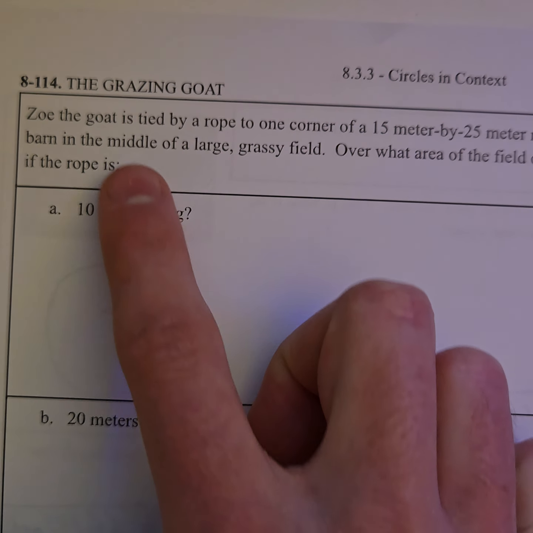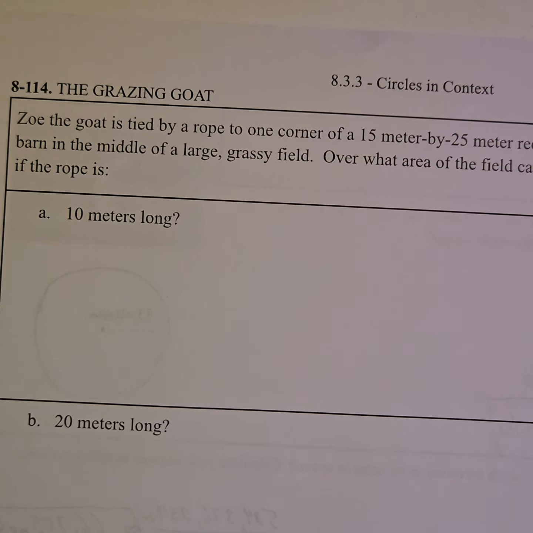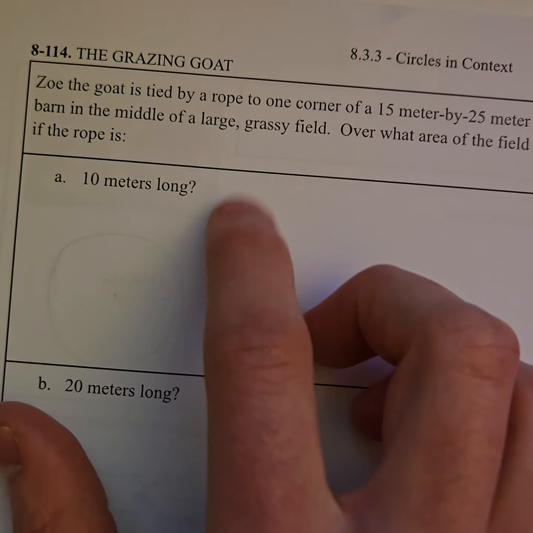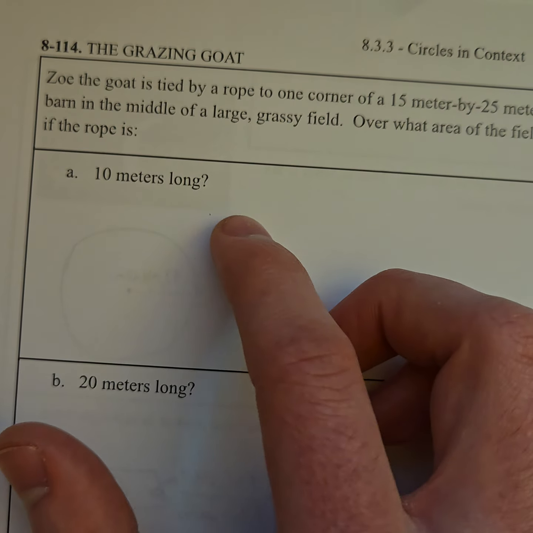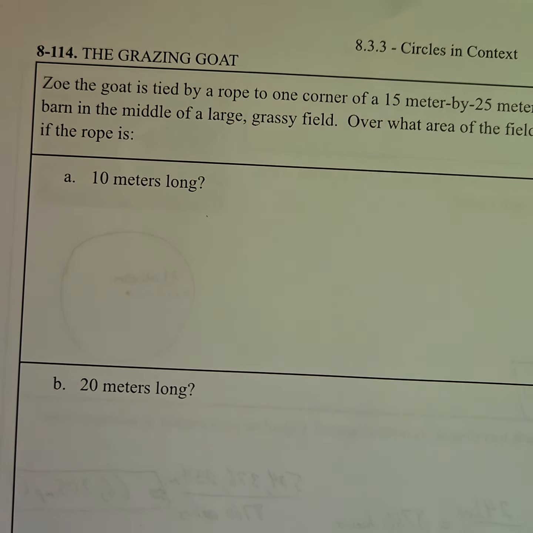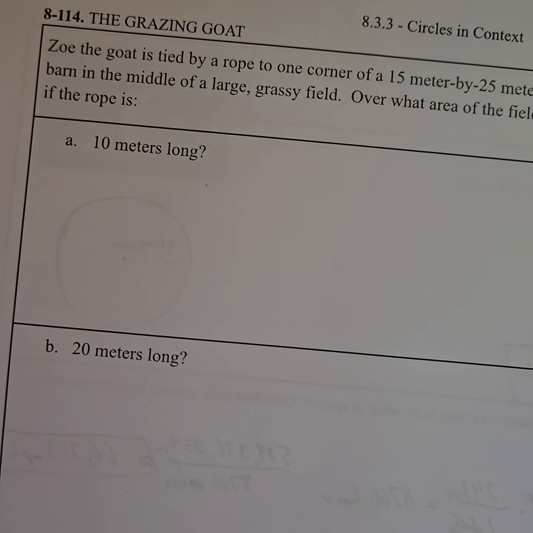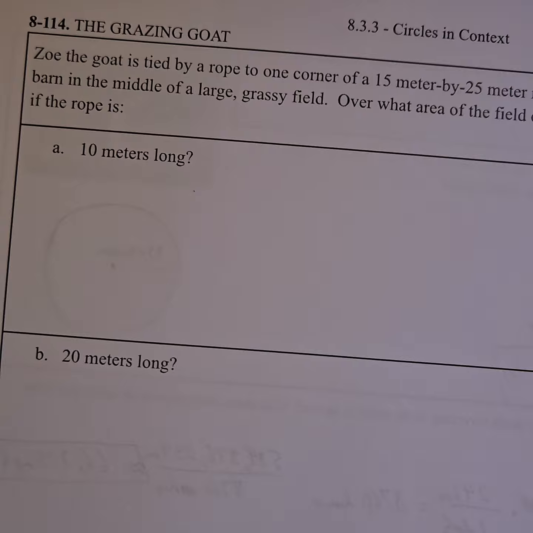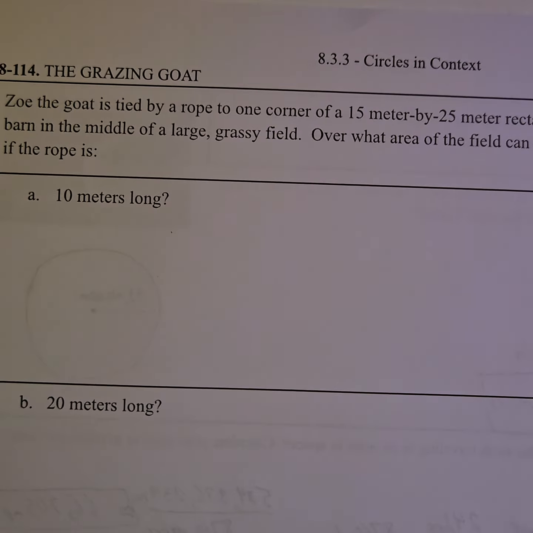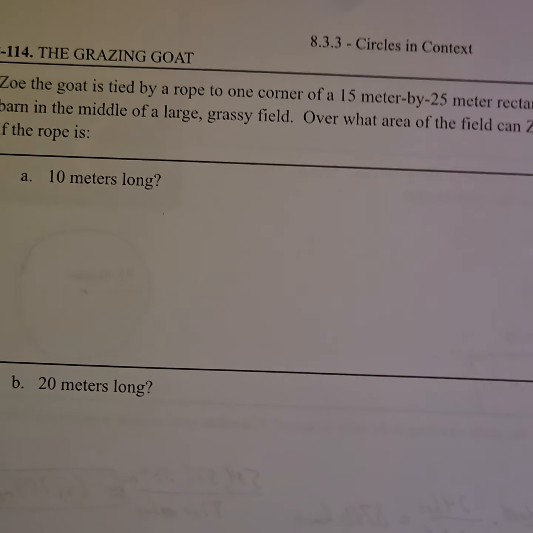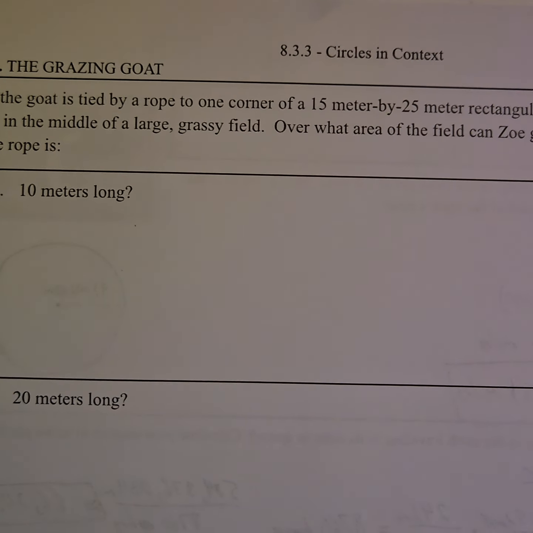So pause the video here, read through the problem, Zoe the goat, tied to the corner of a barn. Read through that and just answer part A. Take about 5 minutes. Okay, might need a little bit longer than that, but try 5 to start. Okay, go ahead. All right, here we go.